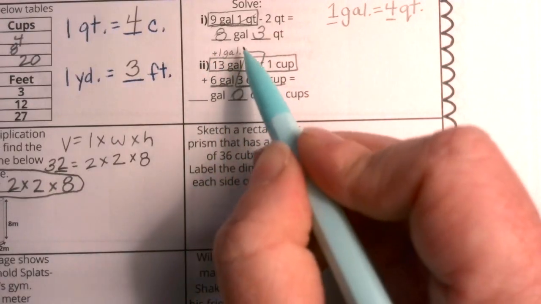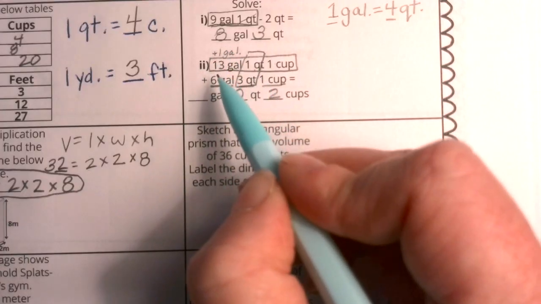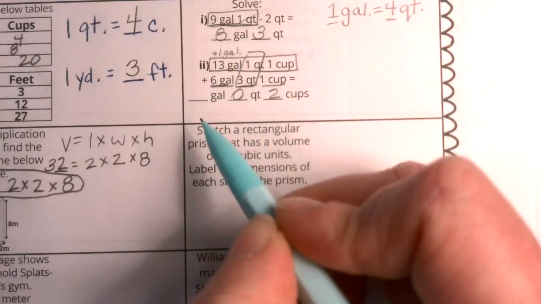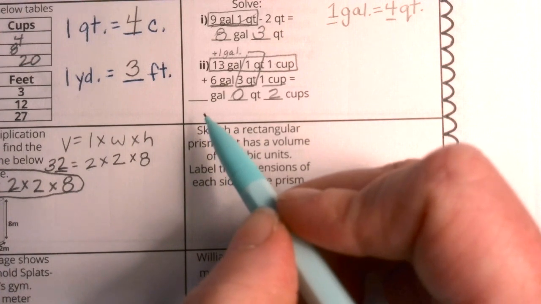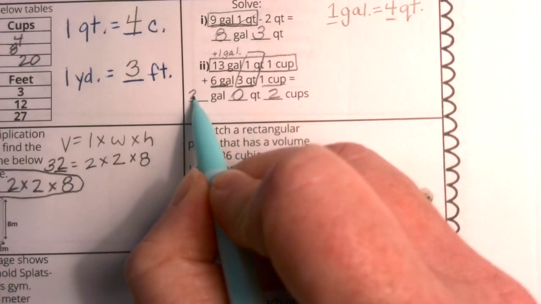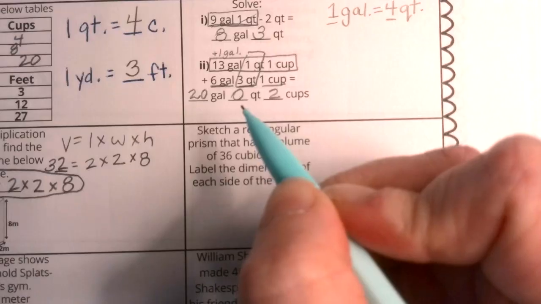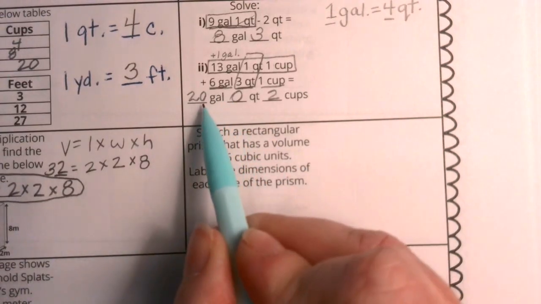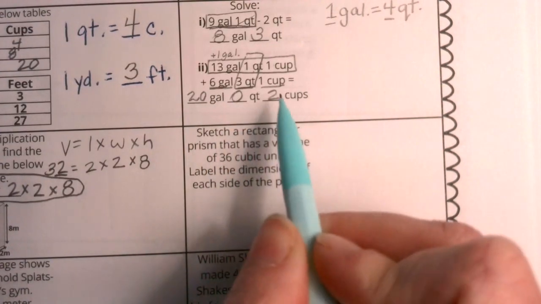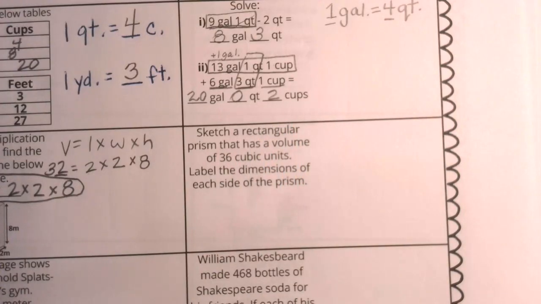So now I have a gallon, 13 gallons, and I also have 6 gallons. So together, that is going to give me 20 gallons. The answer to this question is 20 gallons, 0 quarts, and 2 cups.